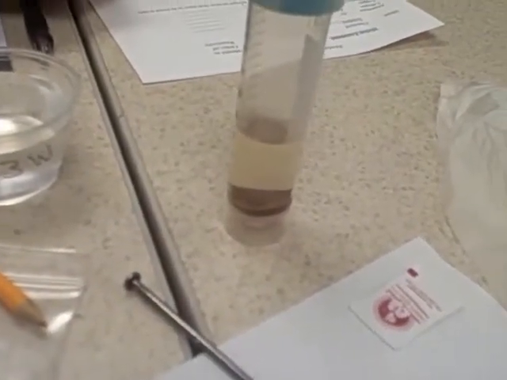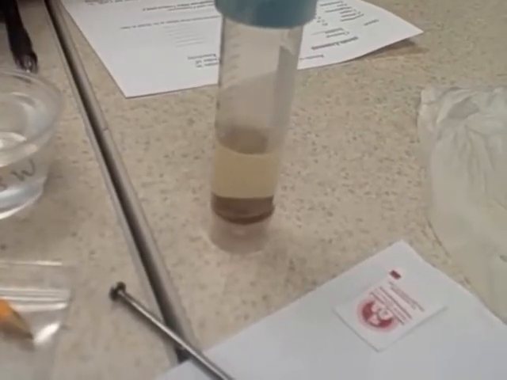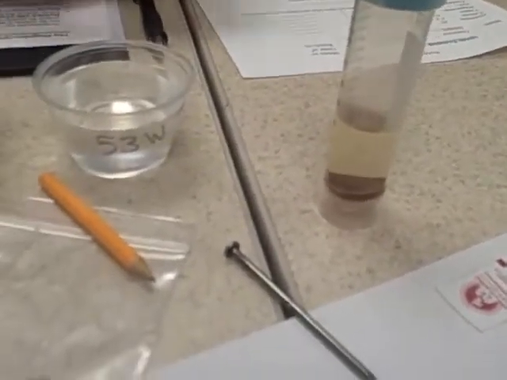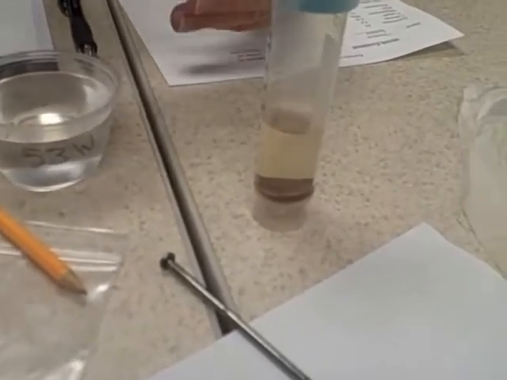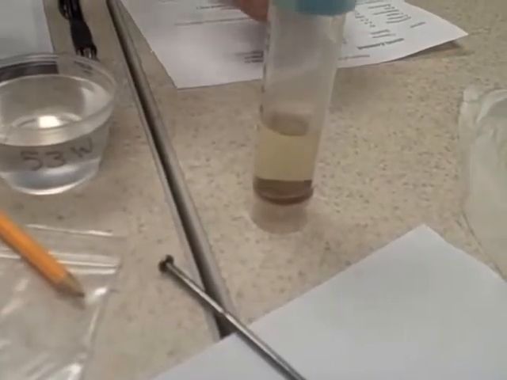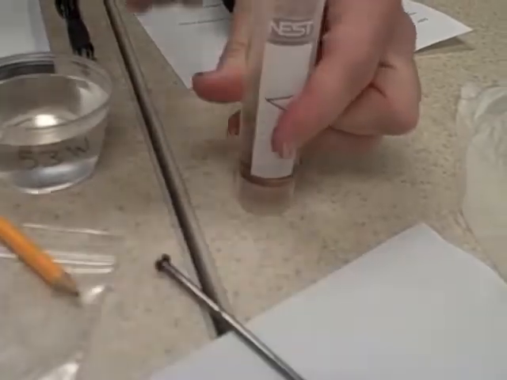I can tell you not too much is going to happen. The salt is a bit of a catalyst in this case. So now open the packet of salt, pour all the salt from the packet into the vial. Swirl it around to dissolve the salt. And again, we'll give it about 30 seconds to a minute to see if anything happens with those pennies.